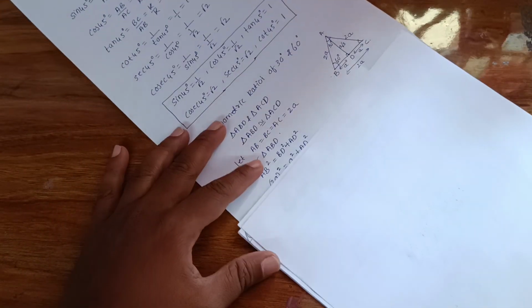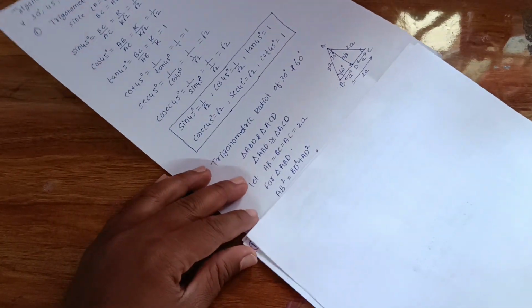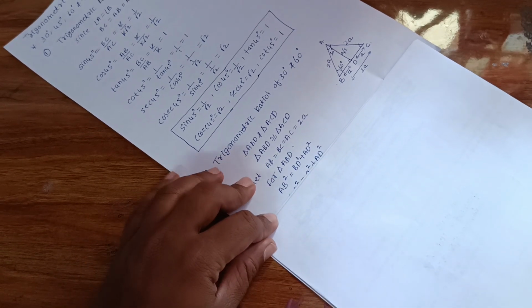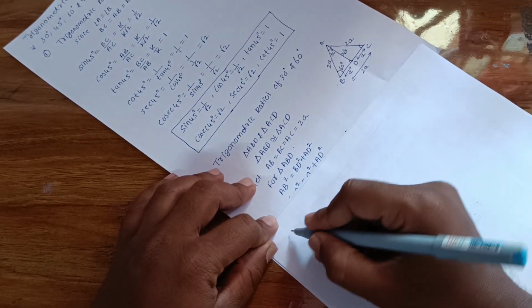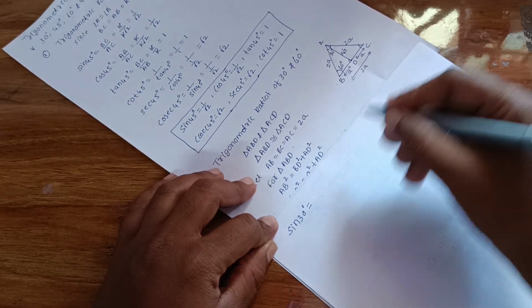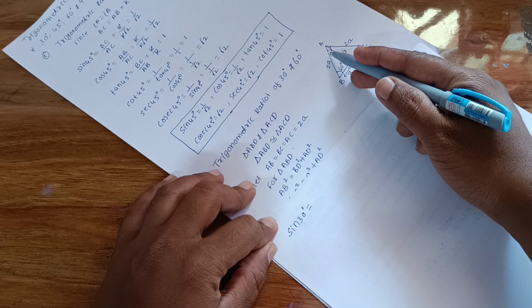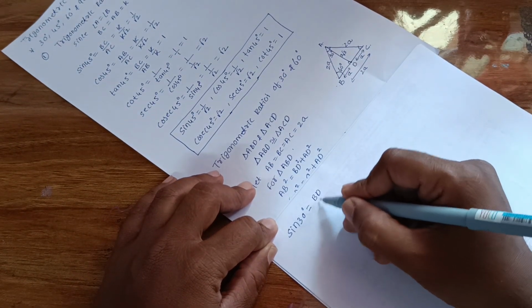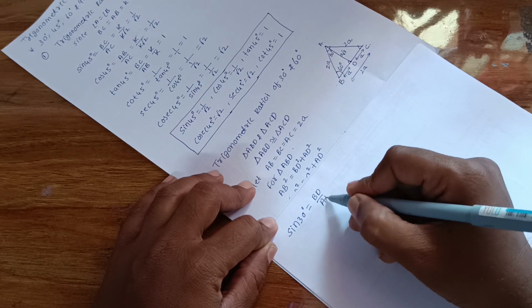So what we'll do now is find the ratios for 30 degree. By definition, sine 30 degree, I hope you remember. This is the angle of reference, 30, right? So this will be the opposite side, BD divided by AB.